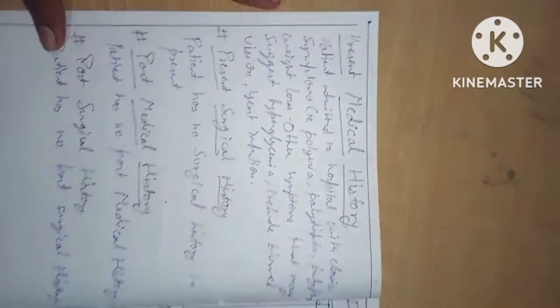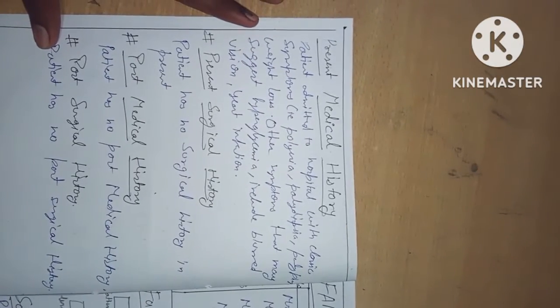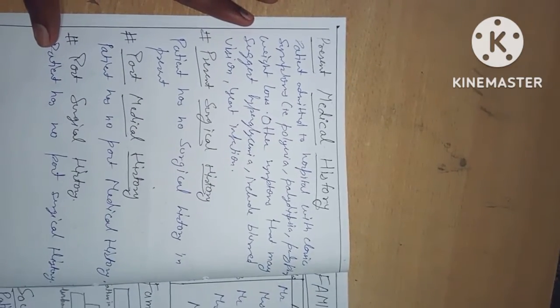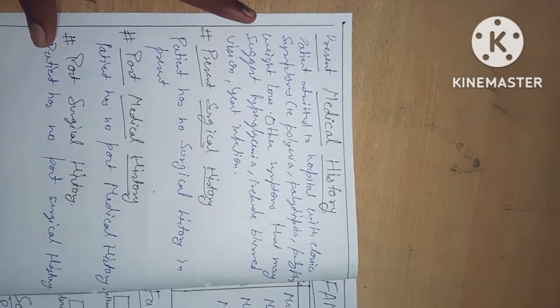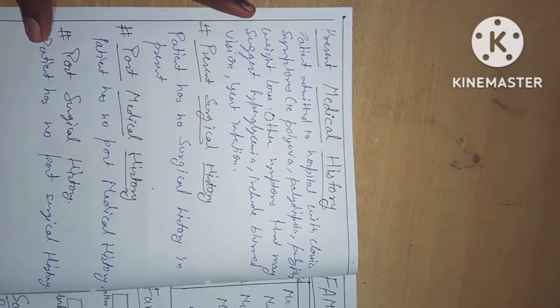Next, present medical history. Patient admitted to hospital with classical symptom, weight loss. Other symptoms that may suggest hyperglycemia include blurry vision, yeast infection.